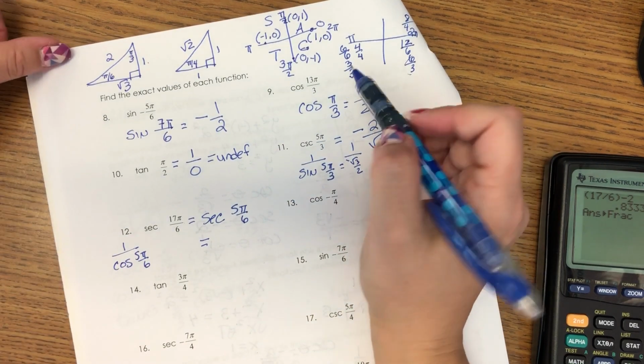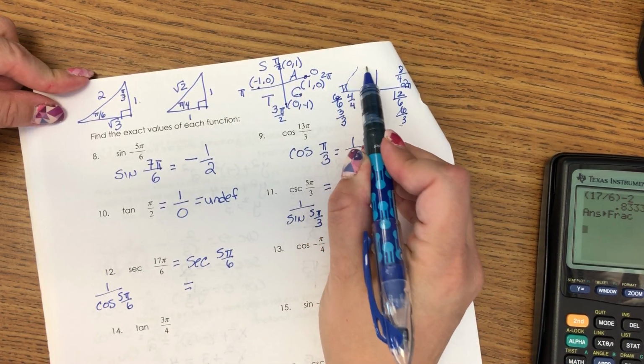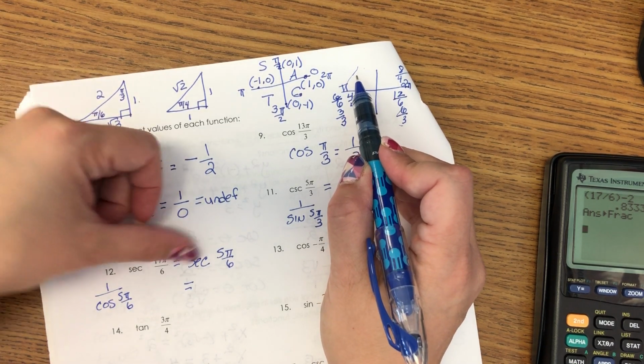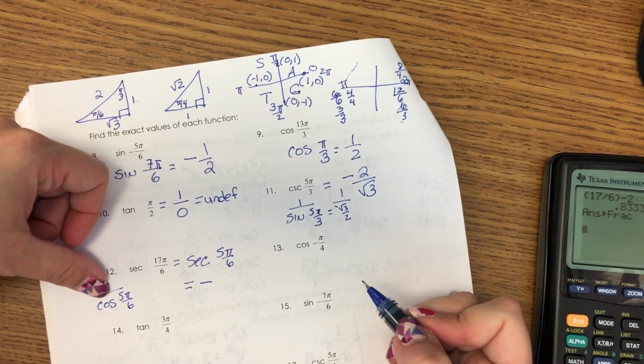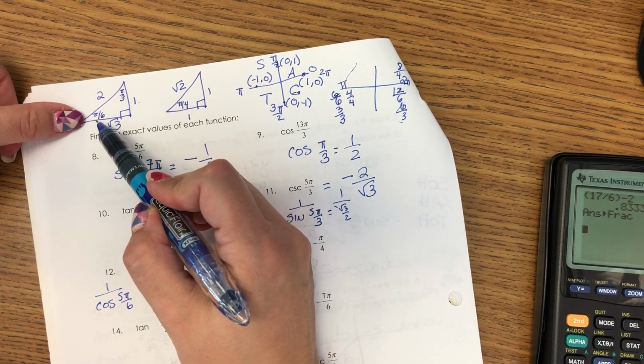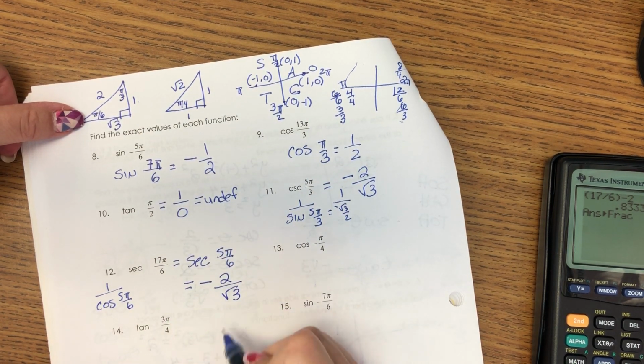Okay, 5/6 is a little less than 6/6, so that puts me up here in the 2nd quadrant. In the 2nd quadrant, secant and cosine are negative. Pi/6 as a reference angle, so cosine is adjacent over hypotenuse, but I have to take the reciprocal because it's secant.